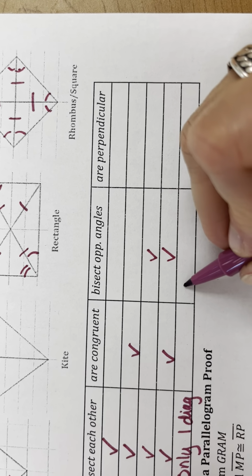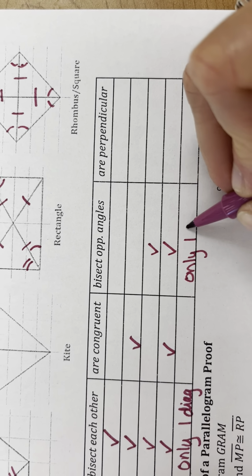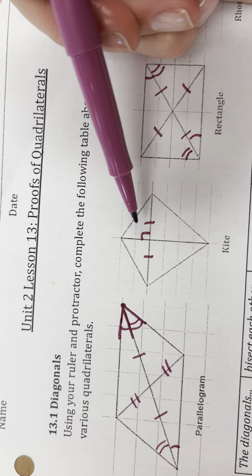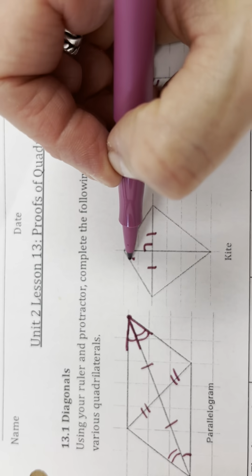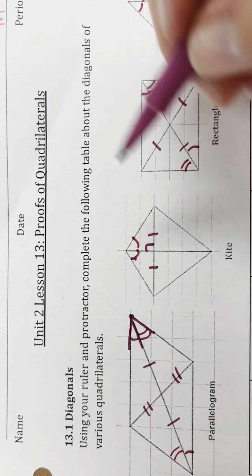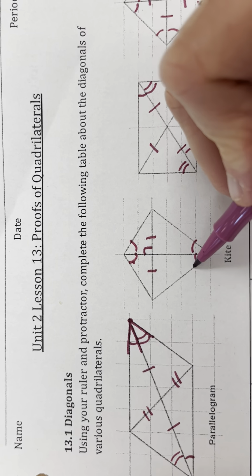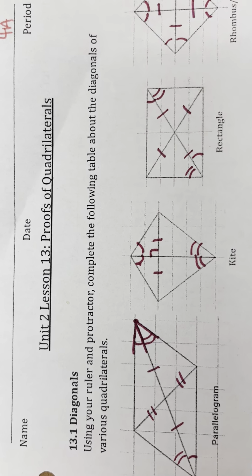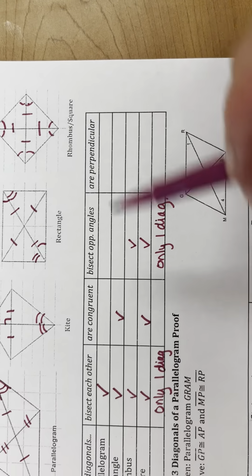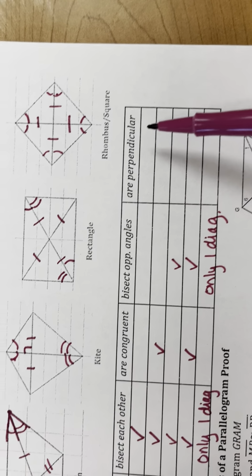In the kite, it's only the one diagonal. You can think of a kite as like a reflection, right? So we could reflect this side over to this side. So that means that these angles are going to be congruent here. These will not.